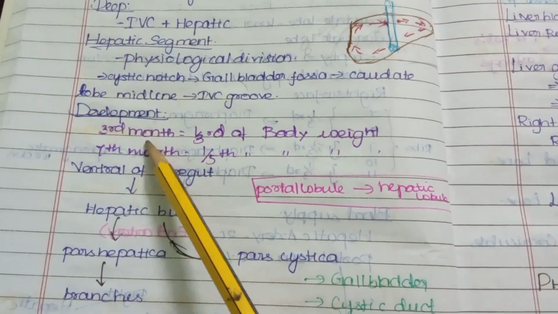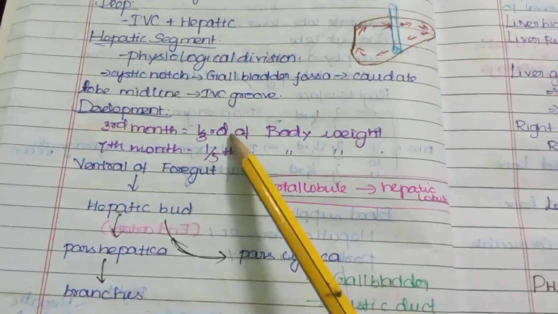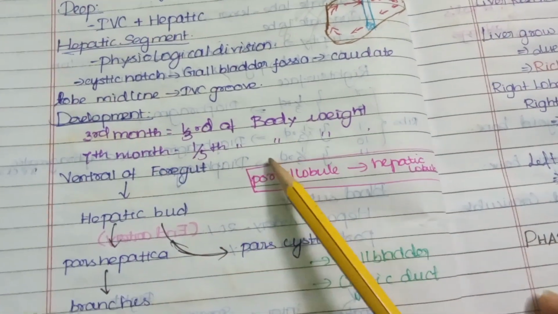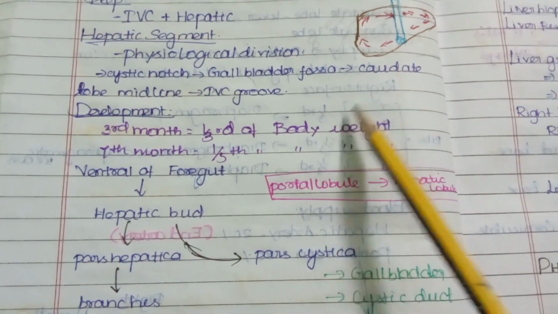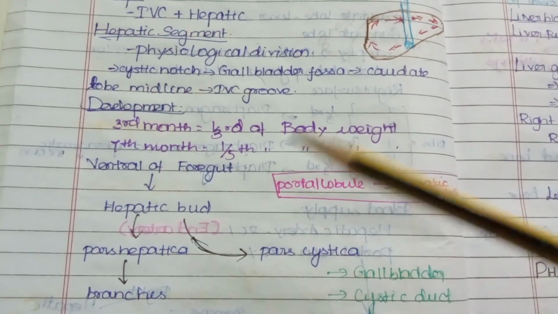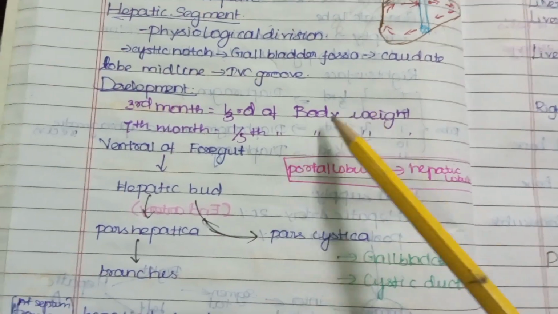At that month of the neonatal period, it will be about 1/3 of the total body weight, and at 7 months it will be about 1/5. Why does it amount to this much of the body weight? As it undergoes the function of an organ for hematopoiesis in the younger ages.